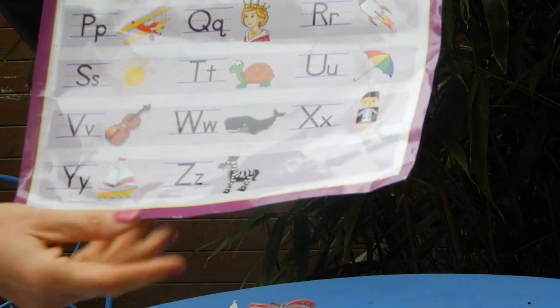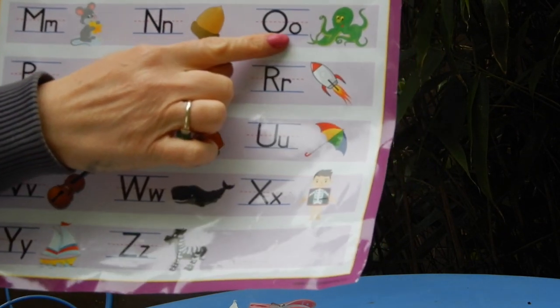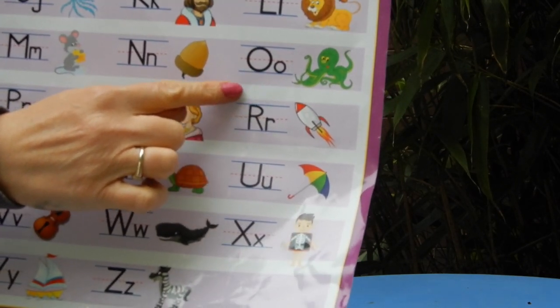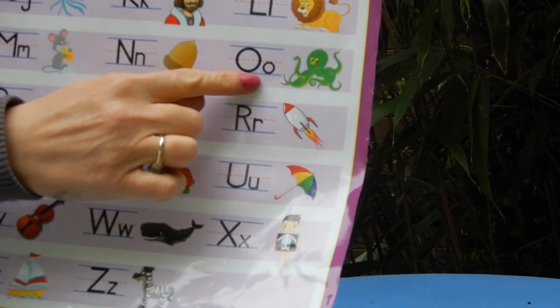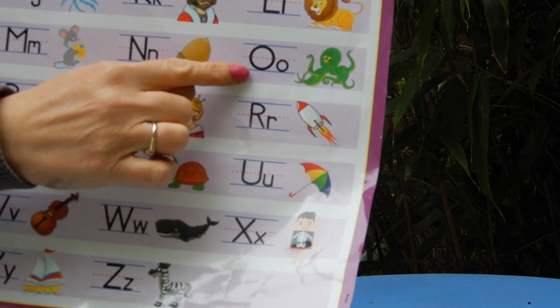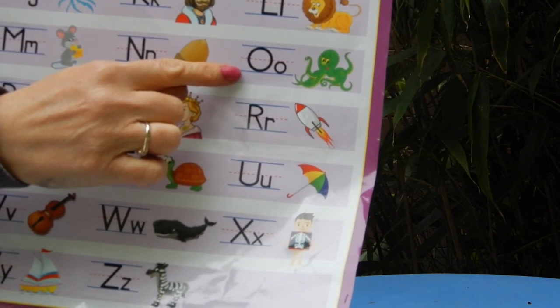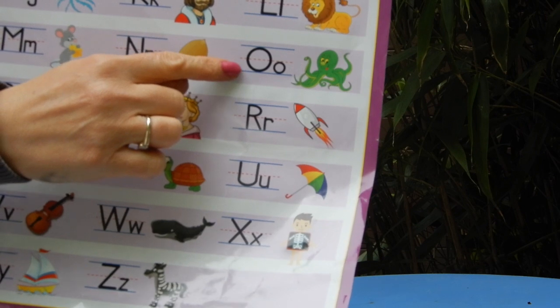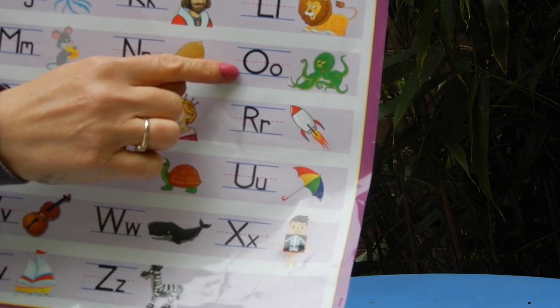And I'm going to ask you, what is the name of this one here with an octopus next to it, with the capital and the lowercase one? Its name and its sound. Yell it out at the camera. Its name is the letter O, and its sound is O.